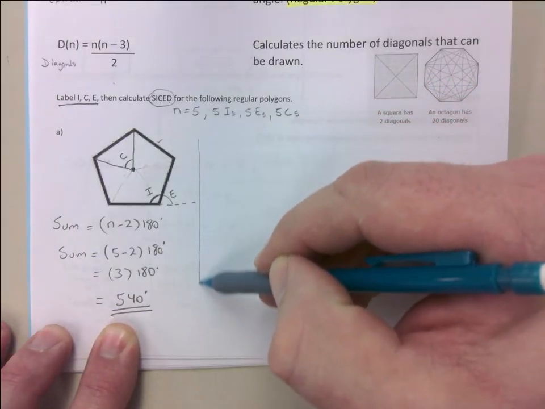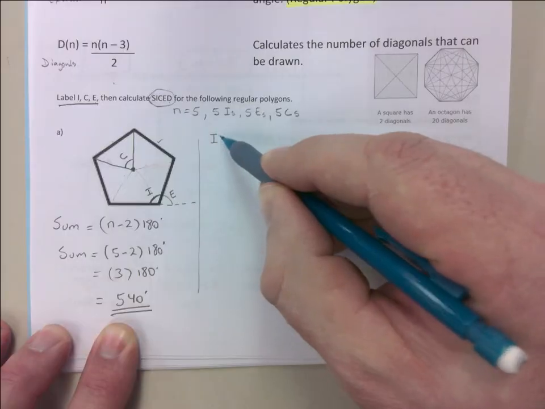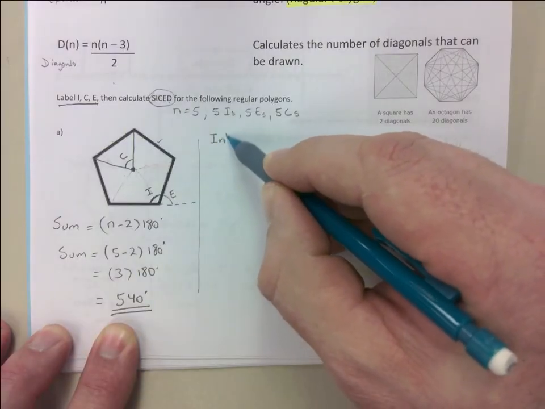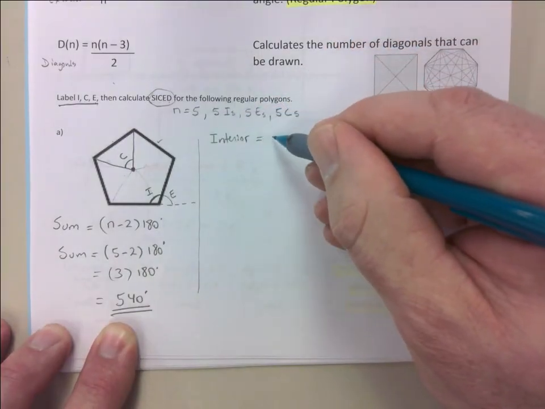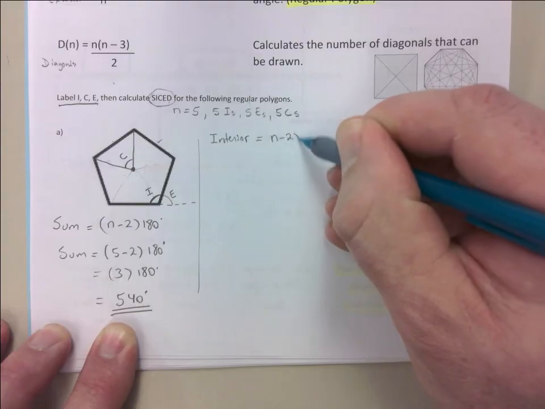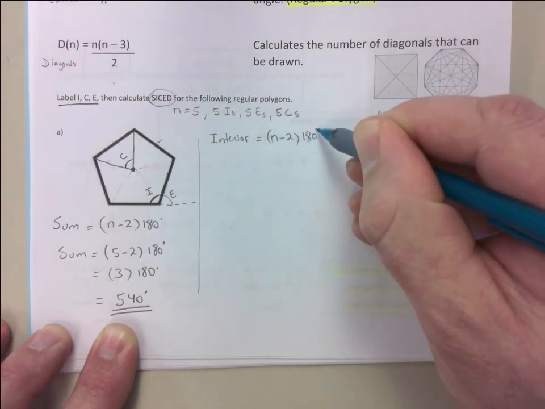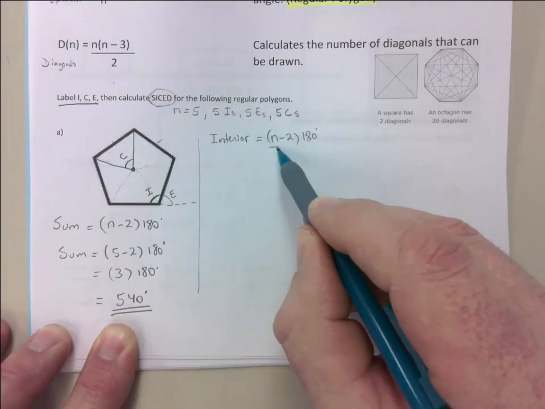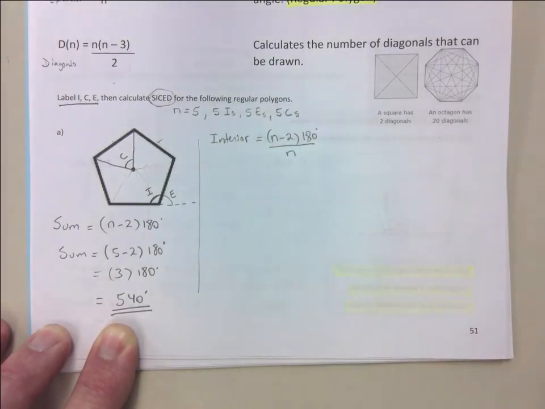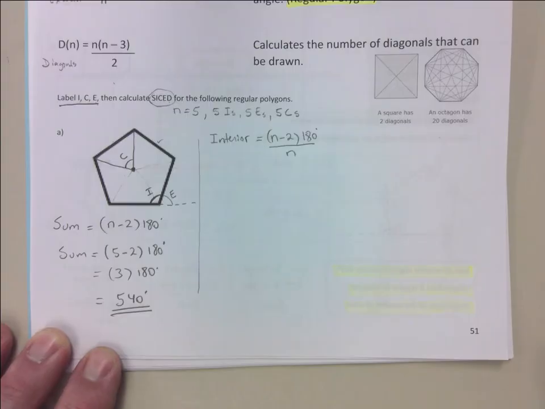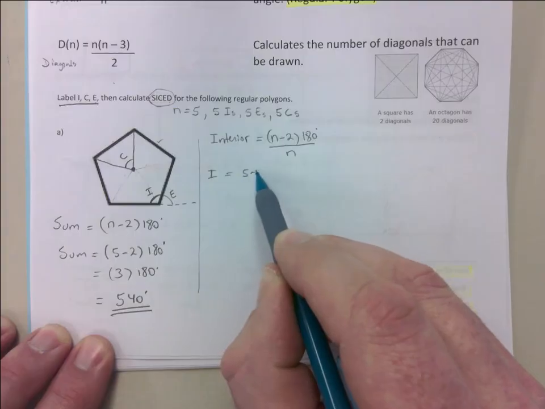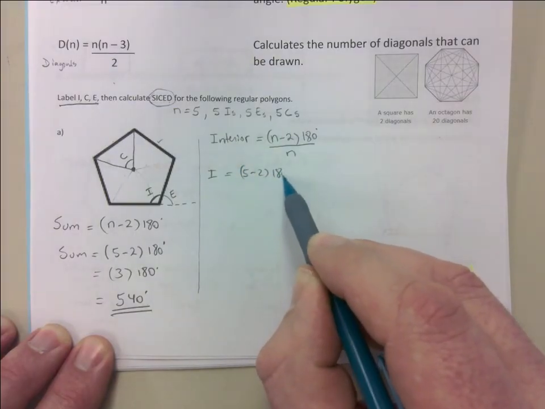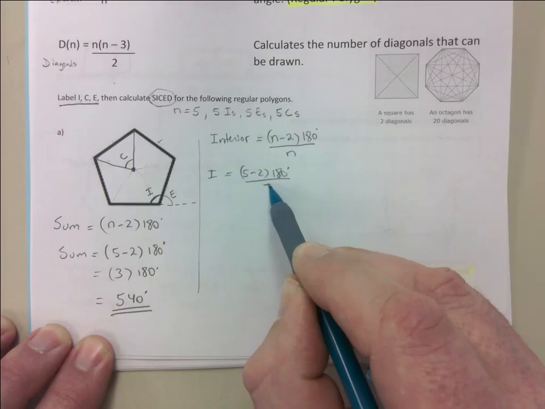Okay, let's do another one. I, interior angle. You can use I, or you can write interior. The formula goes like this: n minus 2 times 180, but this is the difference, it's divided by n. So the interior angle is 5 minus 2 times 180 divided by 5.